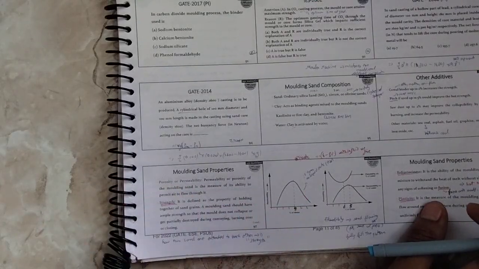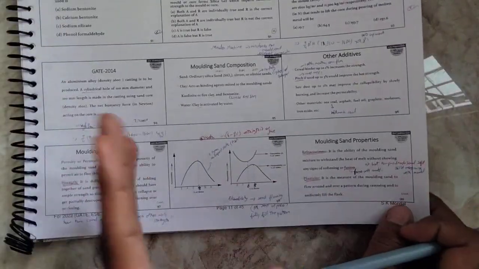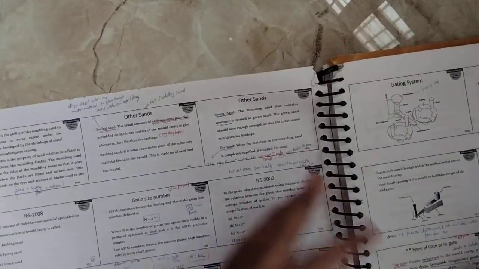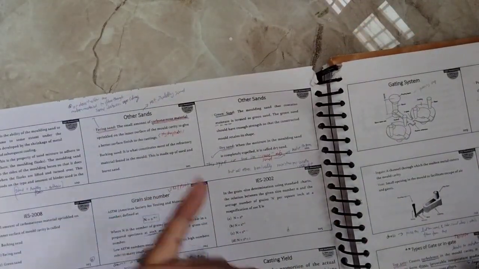So next one, I just told about moldings and their properties: porosity, permeability, and strength, and how, as the temperature changes, as you just add water, how much each and every behavior will change. I also told you about refractoriness and plasticity, and the grain number is N = 2^(n-1).